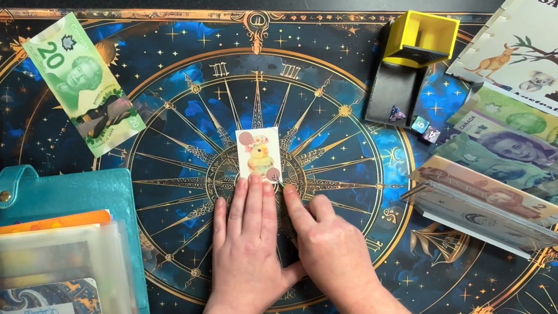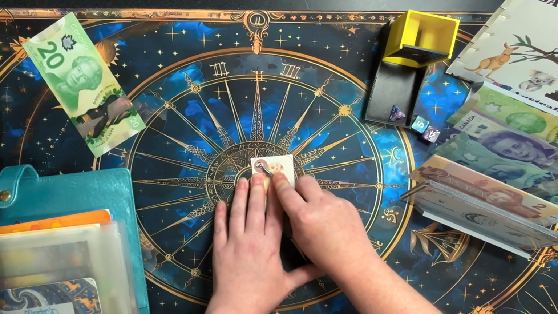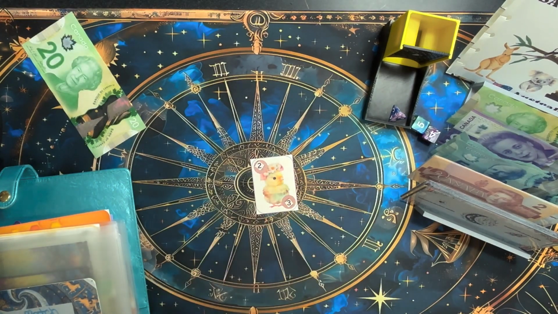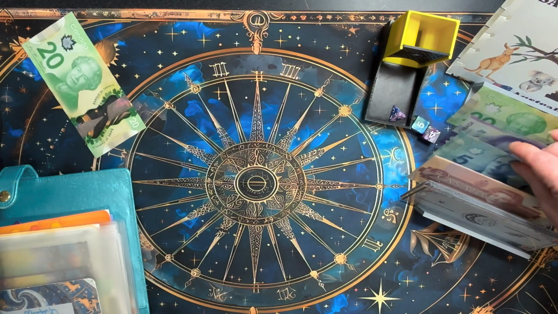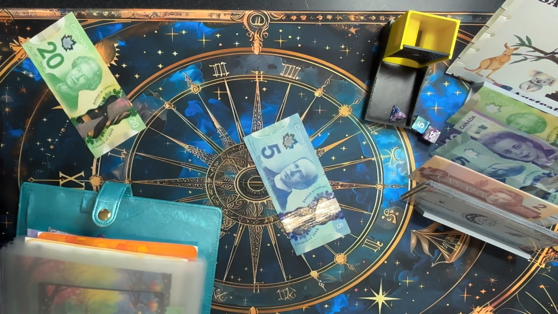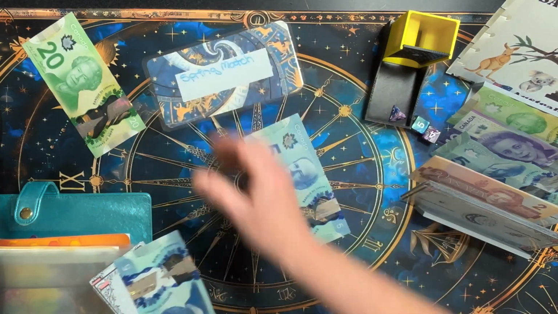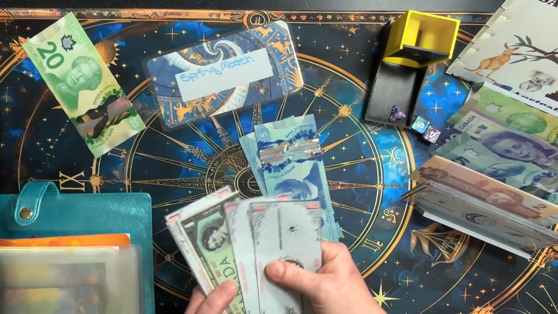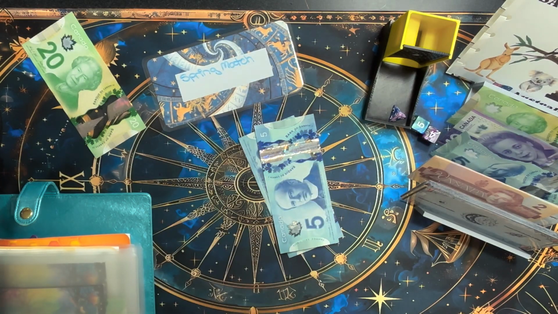So if this is true to the rest of the cards, it should be 5. So there's 3 and 2. Yep, $5. Okay. So clean that off and bring in the 5. So let's see, guys. We are closing this one off. And we have 2 5s and 1, 2, 3, 4, 5. 5 1s.